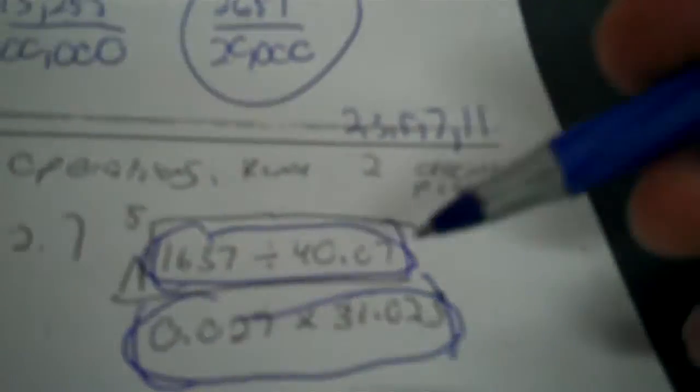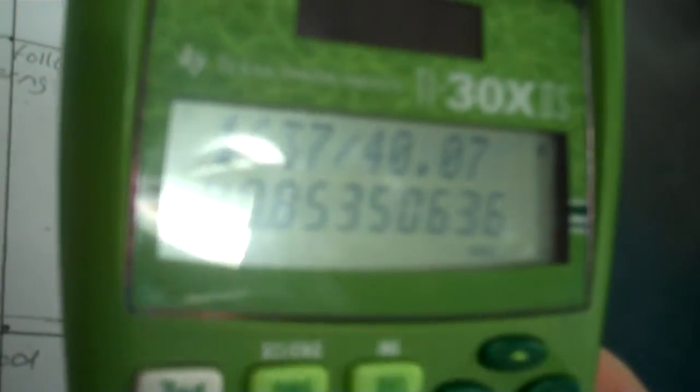Okay, now this one. Parentheses, yeah, you have this fraction, so you have it here and here. They're separate, so I figure those out separately. Up here this division gives me 40.85, I think. Can't read my writing from the other packet. Yep, 40.85. Down here, that gives me 0.84.